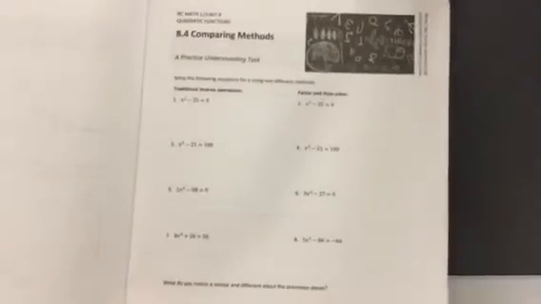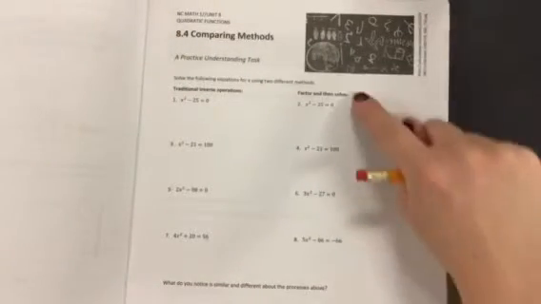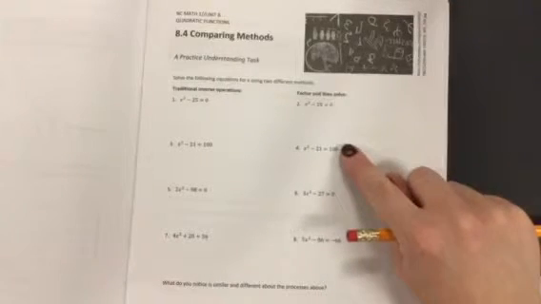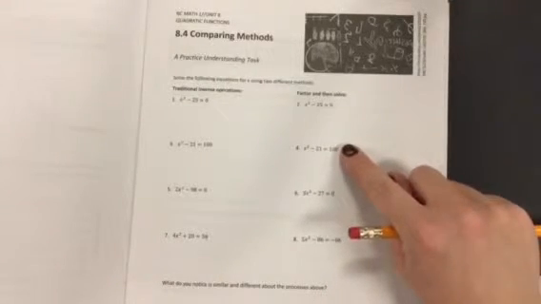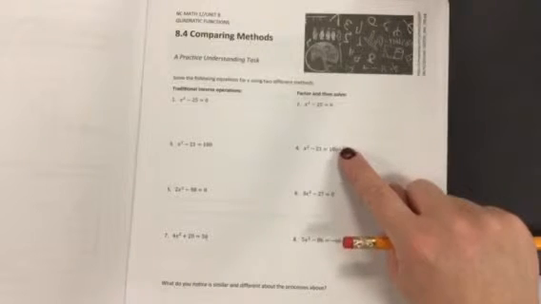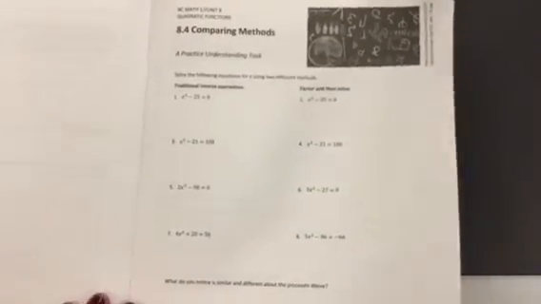Okay? So for 1 through 8, you are solving as traditional inverse operations or factoring and then solving. Keep in mind, when you're factoring, you have to have your expression or your equation equal to 0. So you're going to have to manipulate number 4 and number 8 to set it equal to 0. Otherwise, you can't factor. That doesn't really make a lot of sense. Okay? Once you do that, if you have time, you can move on to the second part of the task.